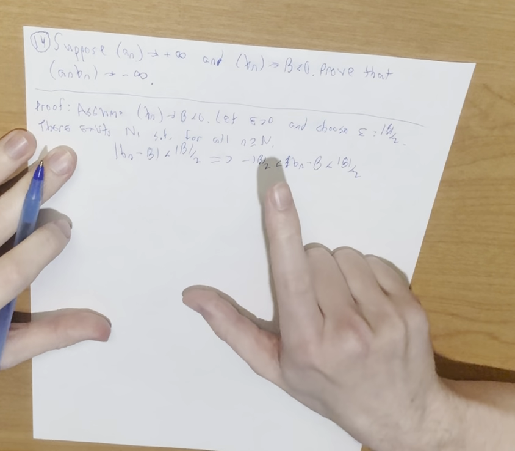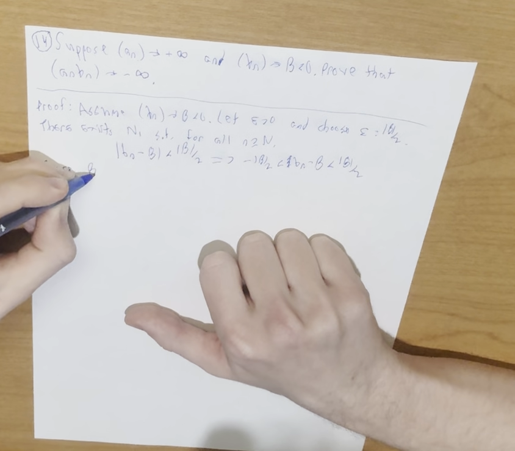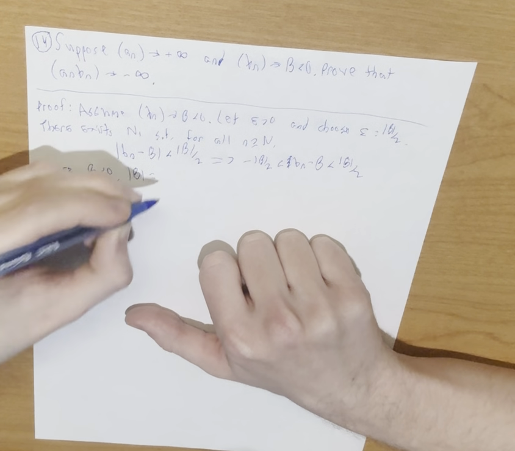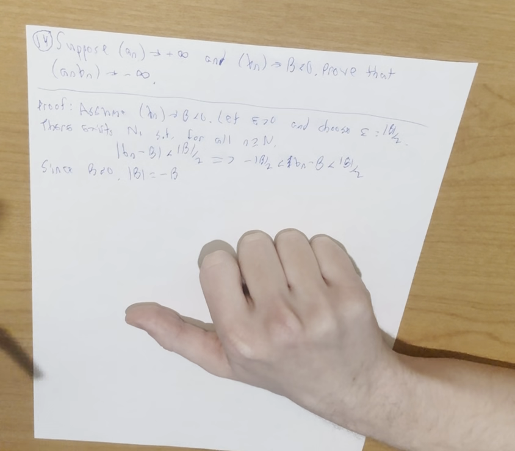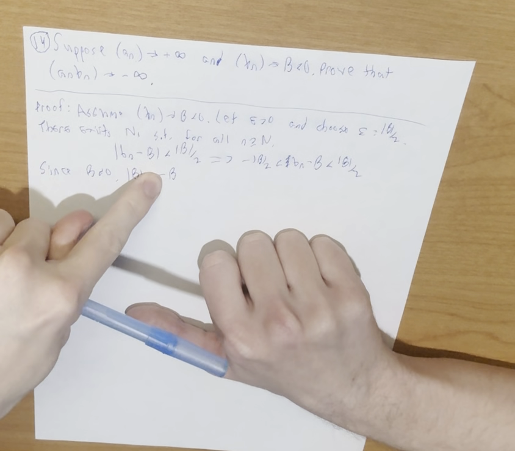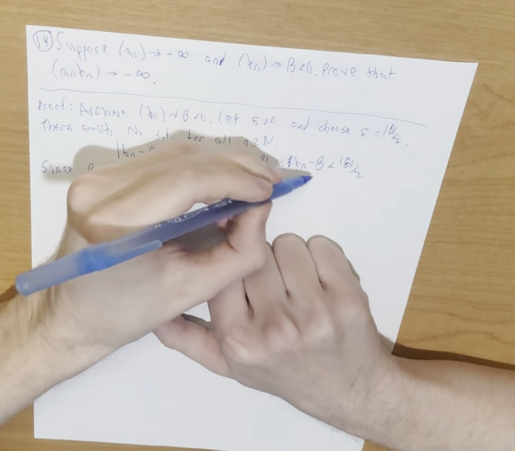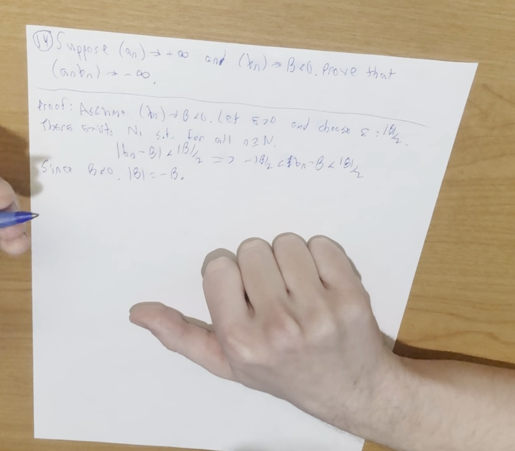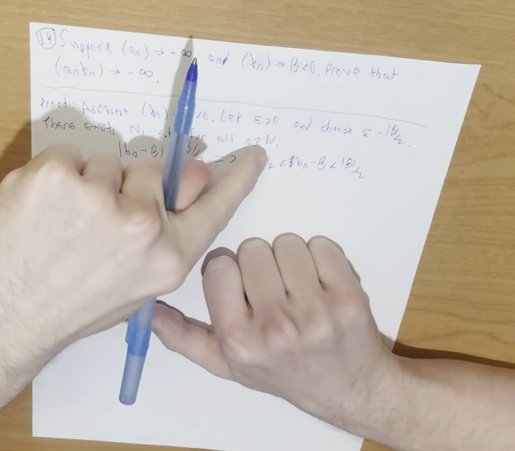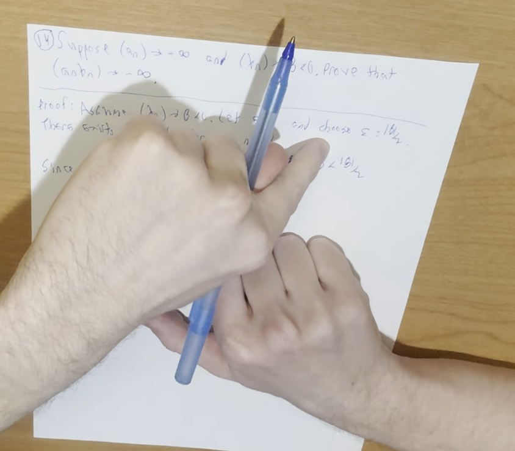Okay, and we're going to note that since b is negative, the absolute value of b is equal to negative b, because it takes the negative number and turns it positive, and multiplying by -1 does the same thing. So these are equal, and we can use this because we can add b to everything, and that would give us b over 2 plus b is 3b over 2, and then over here we'd get negative b over 2 plus b, which would be just b over 2.